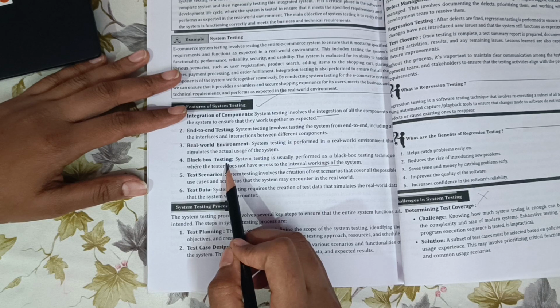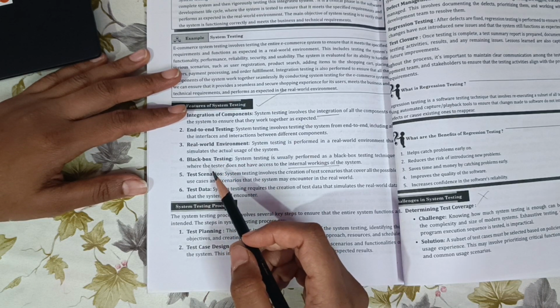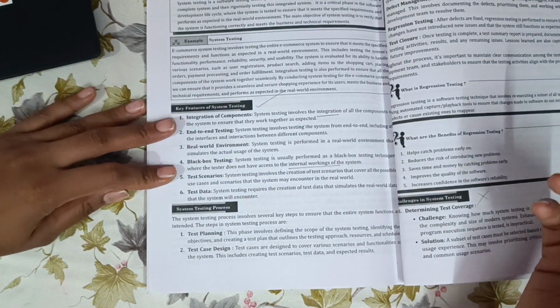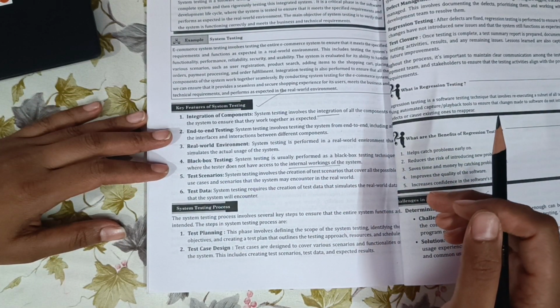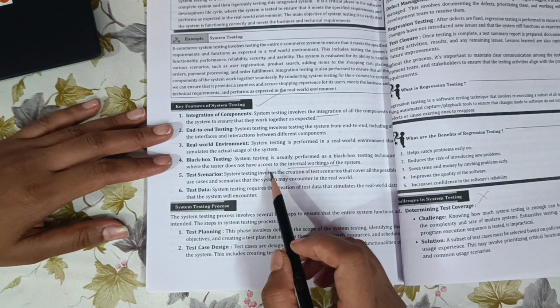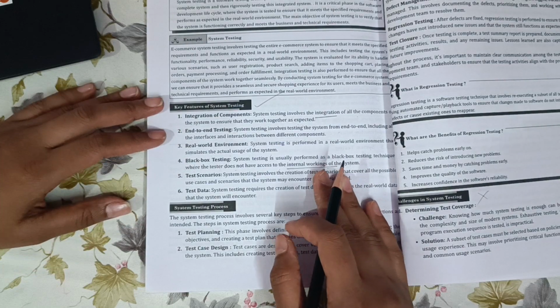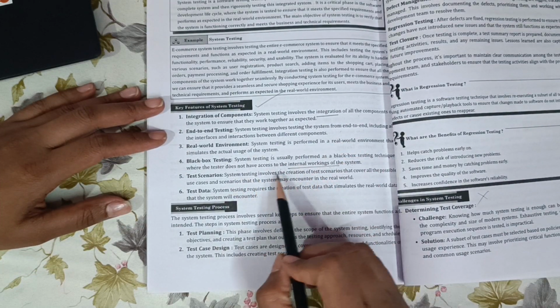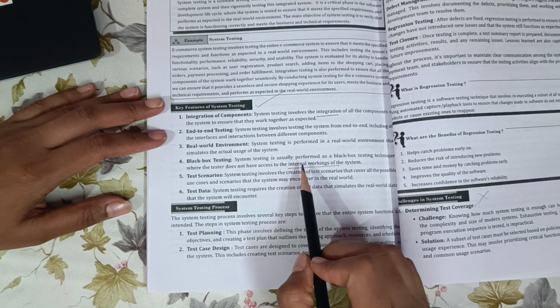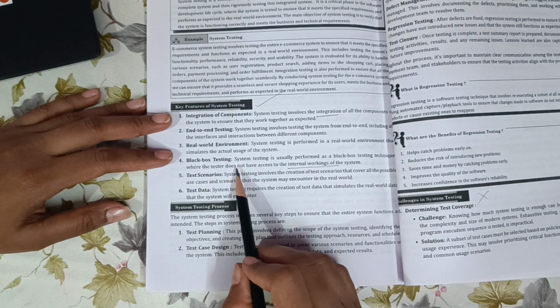Black box testing means it is a type of testing technique, okay, which does not deal with the internal working actually, okay. So that is what it means here, right?